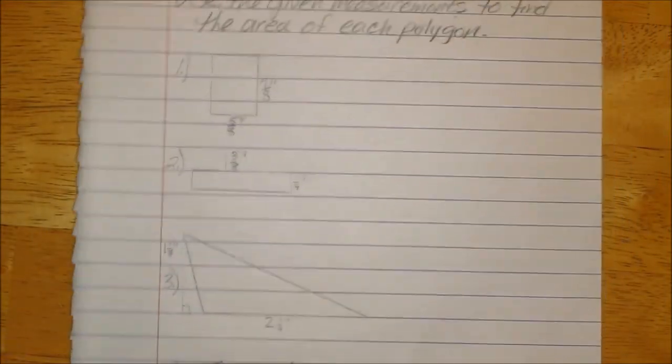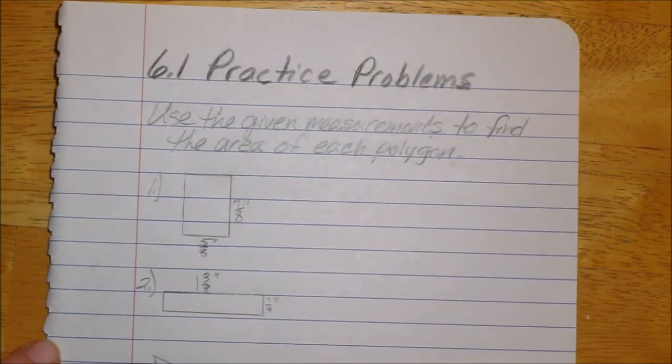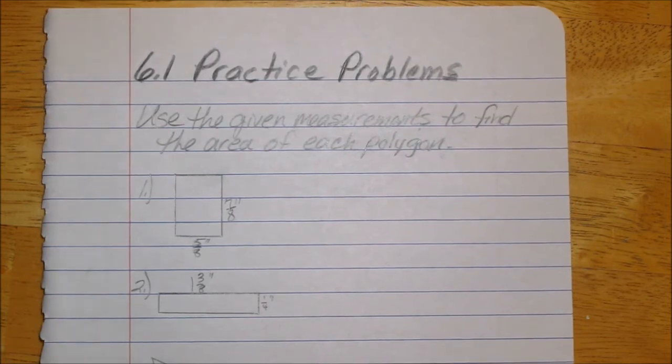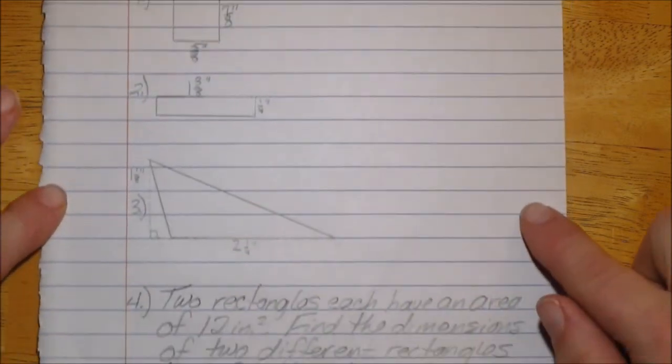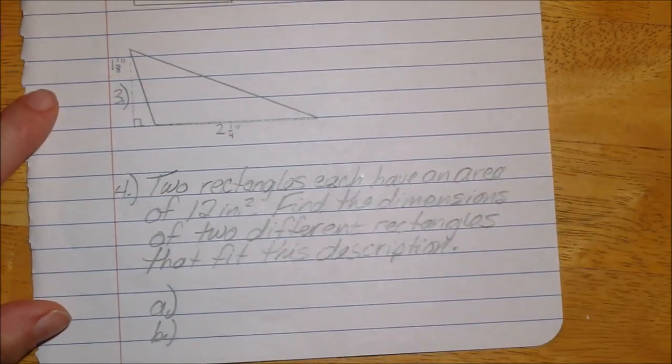Let's take a look at practice problems. Okay? So, practice problems for lesson 6.1. I'll show you the top part of the page and pause for a second. And the bottom part of the page, and pause for a second.